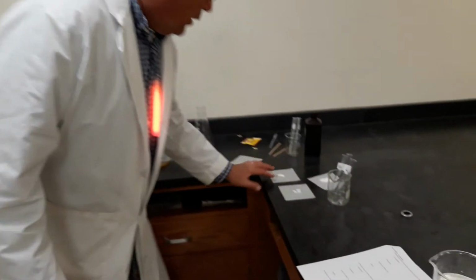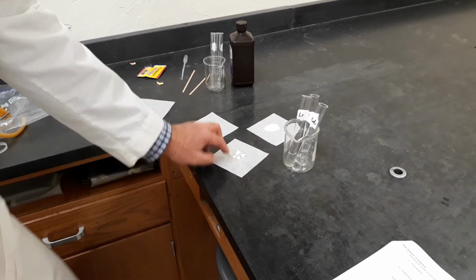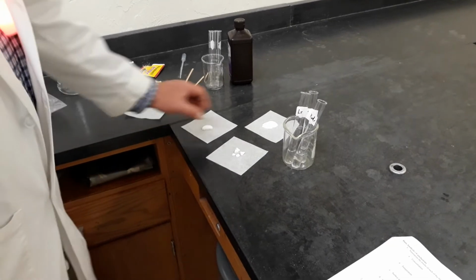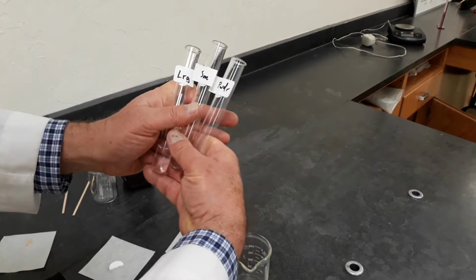All right, the next section is particle size. So I have a large effervescent tablet, and then medium-sized chunks, and then powder. And I'm going to put them into 3 test tubes somewhat simultaneously.